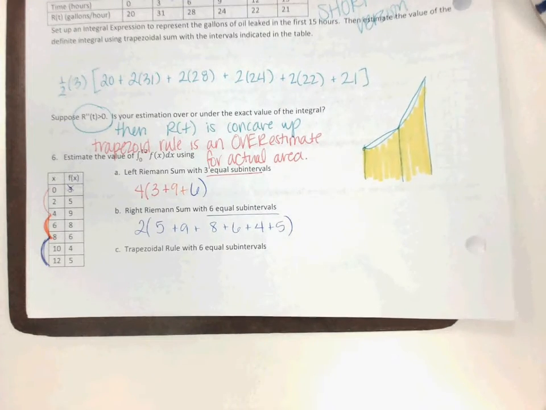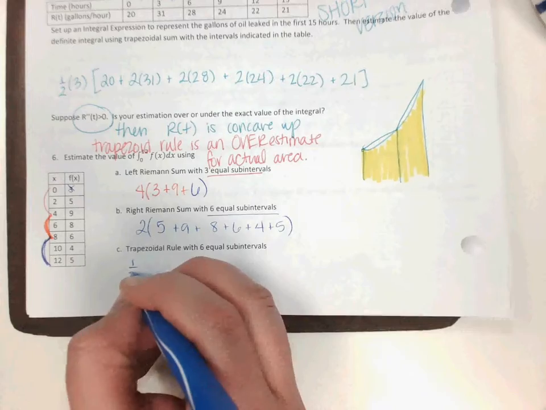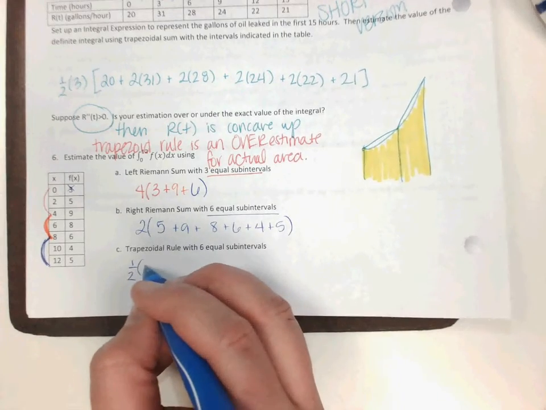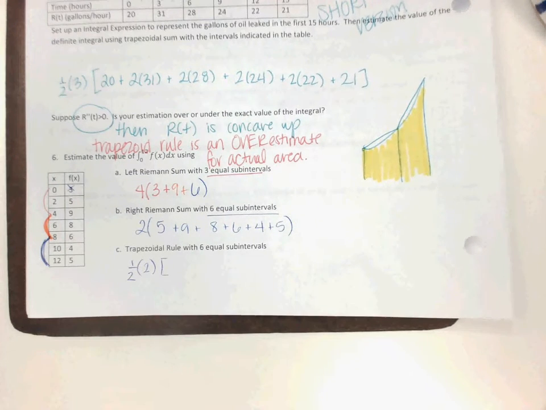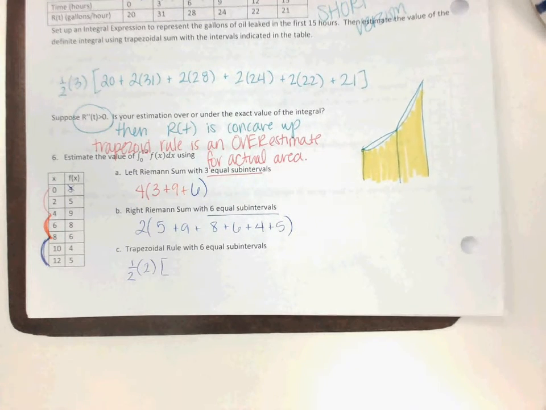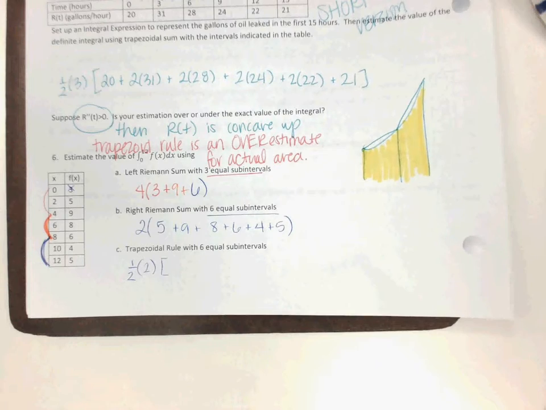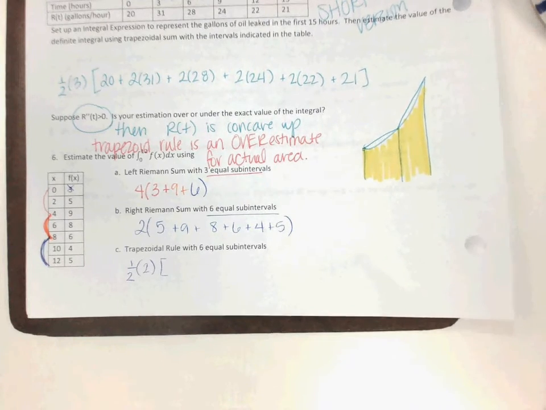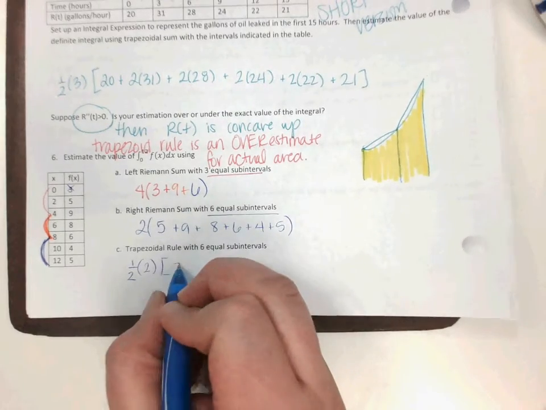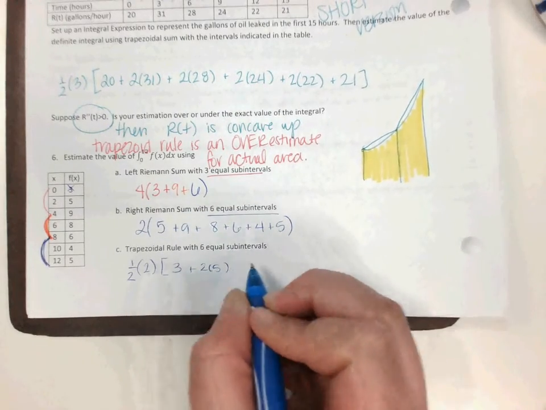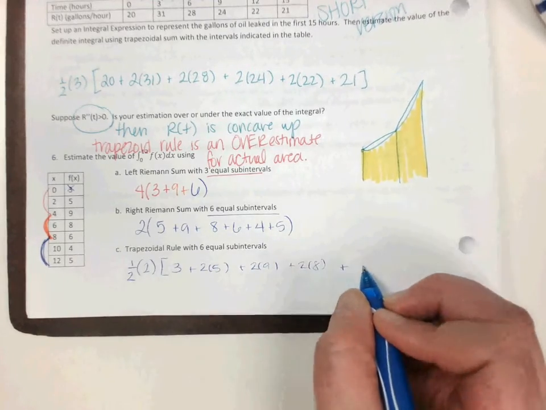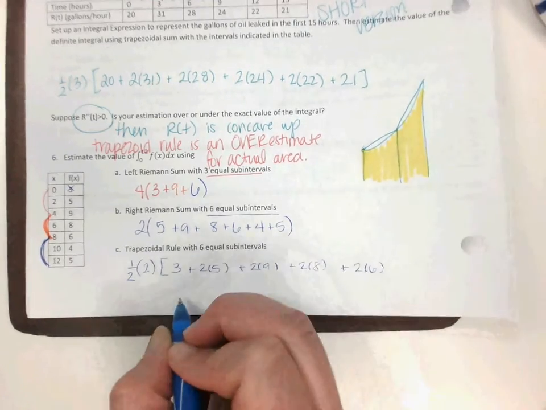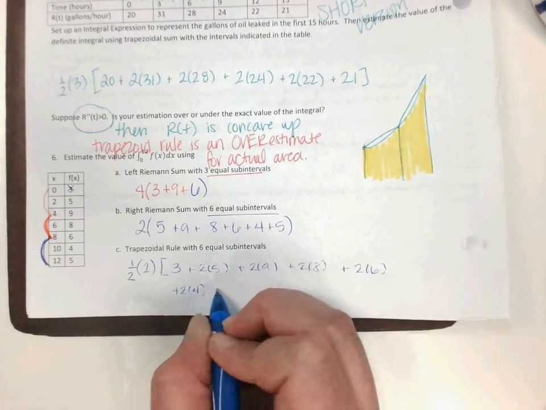So you do your 1/2 delta x. What's your delta x every time? 2. And then you'd add up your bases. Remember, everybody counts on a trapezoid. So it'd be 3, double 5, double 9, double 8, double 6, double 4, and then a regular 5.